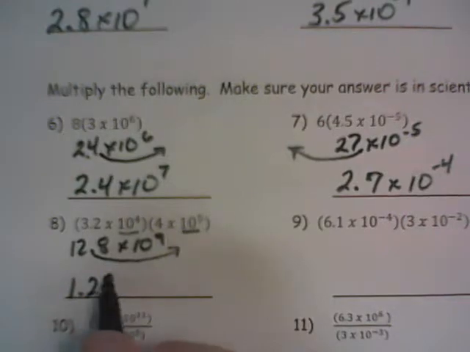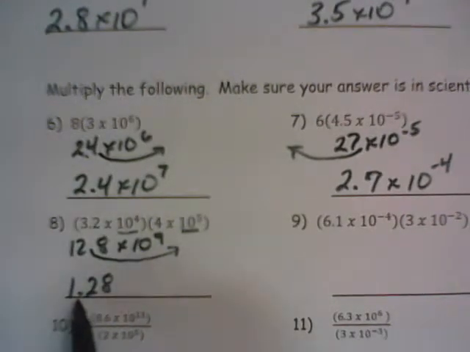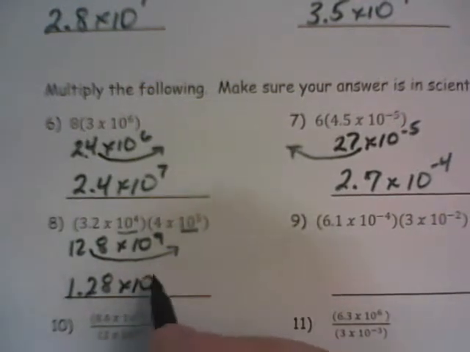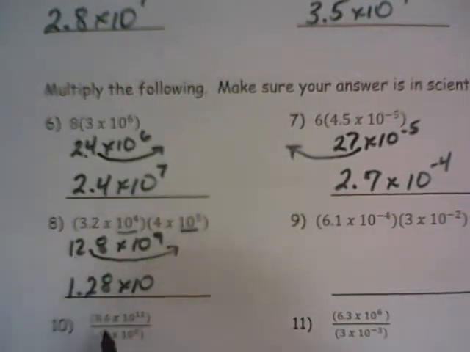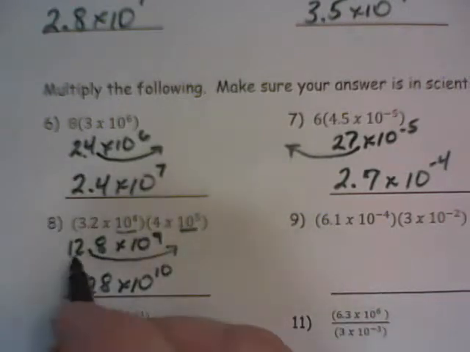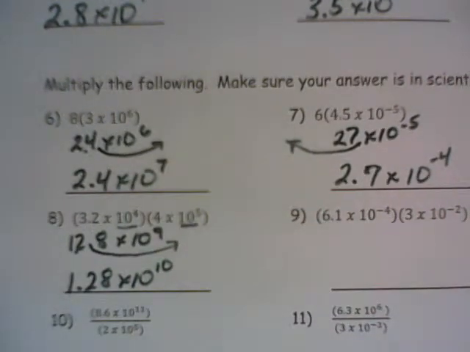what we want to do is write it in scientific notation, which is going to be 1.28. The decimal always has to be after the first digit, and then 0.28, but then we're not going to make it times 10 to the 9th. We're going to have to put it times 10 to the 10th because we moved it one more space over.